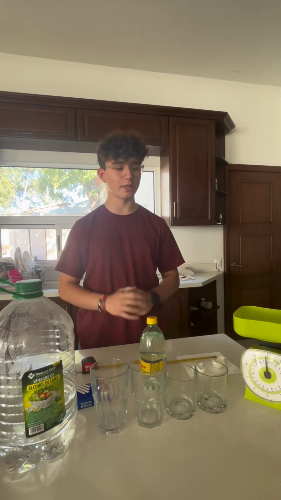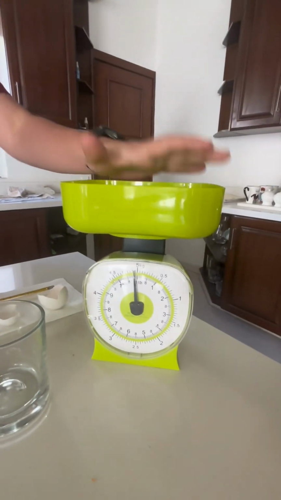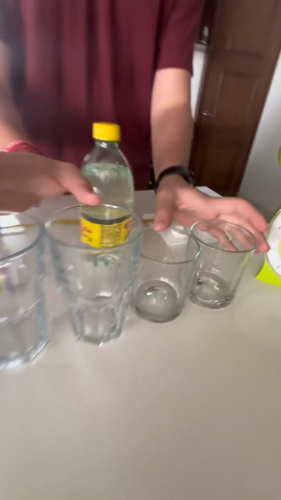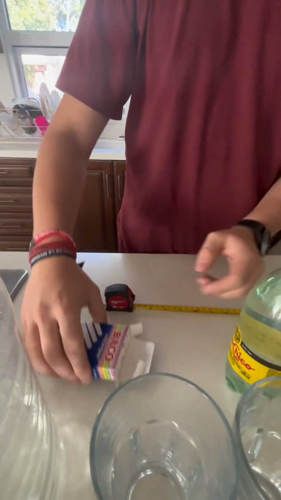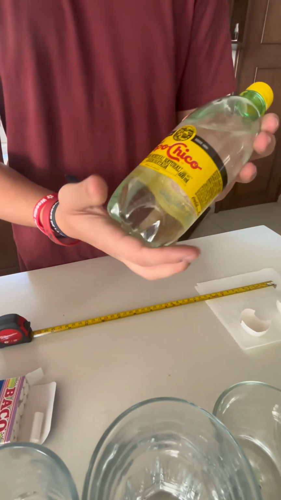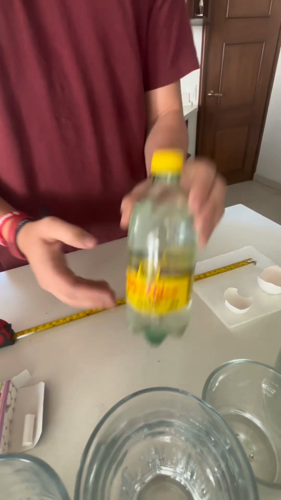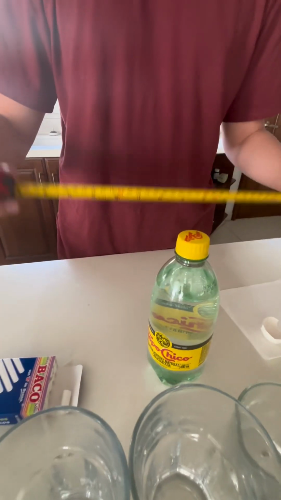Hello, my name is Diego and today we are going to make two experiments and these are the materials for the two of them. First of all, a scale, then 4 glasses, then some vinegar, a chalk, some carbonated water, eggshell, and a measurement tape.